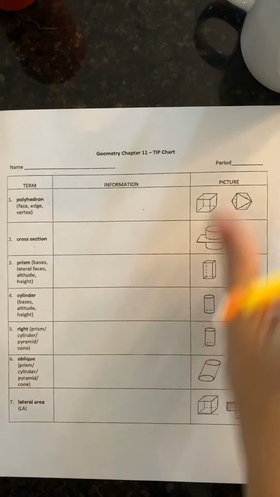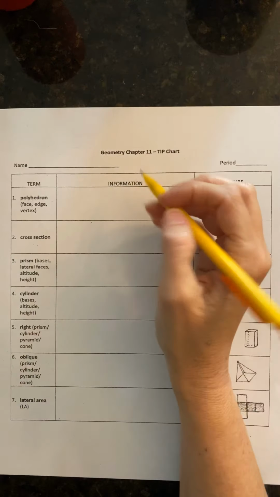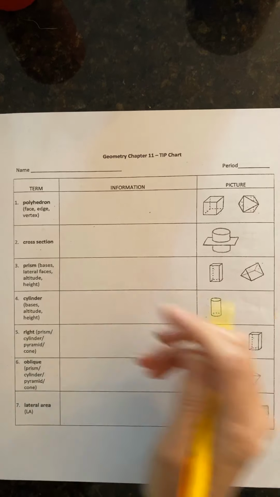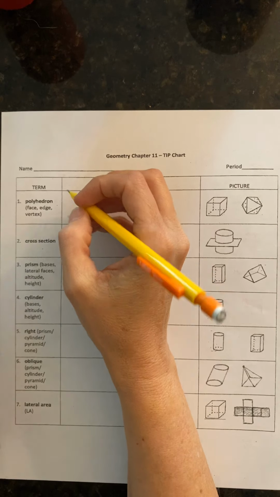So in this video, I'm going over the vocabulary for Chapter 11. So you will need the Chapter 11 tip chart. And so we'll get started.